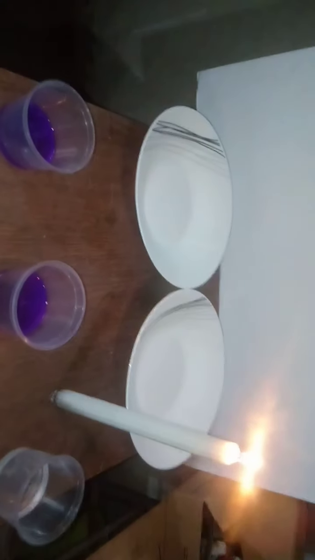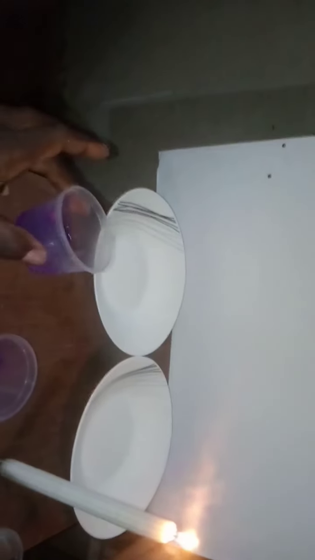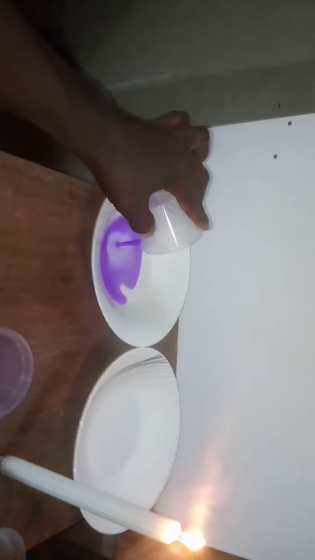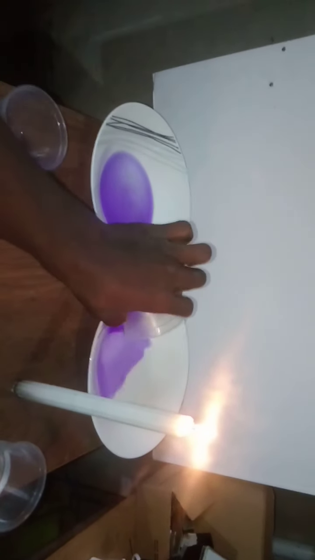We have the candle there to give us the light that we need. I'm going to take this methylated spirit on its own and put it in this plate. Then I'm going to get methylated spirit and put it in the other plate, and add almost the same quantity of water.